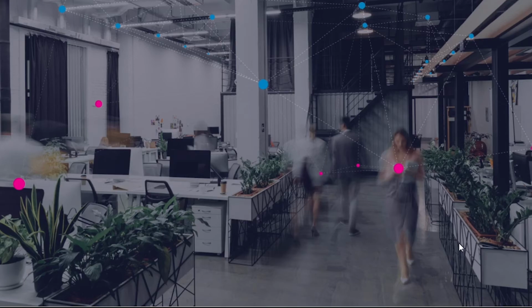As you can see in this image, you see the blue dots. They represent our nodes. Nodes are network devices, and these network devices are everywhere in your building, creating a reliable and robust radio network. And then you have the pink dots, and they represent sensors, which are connected to the network as well.